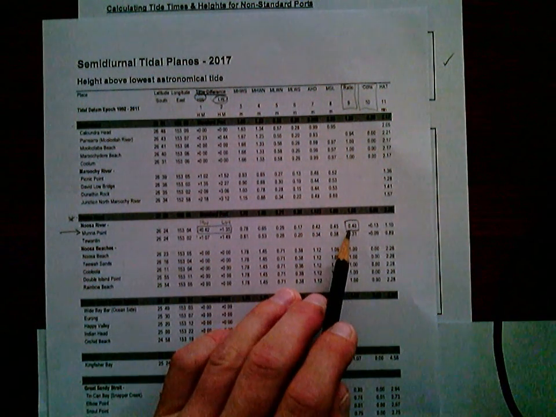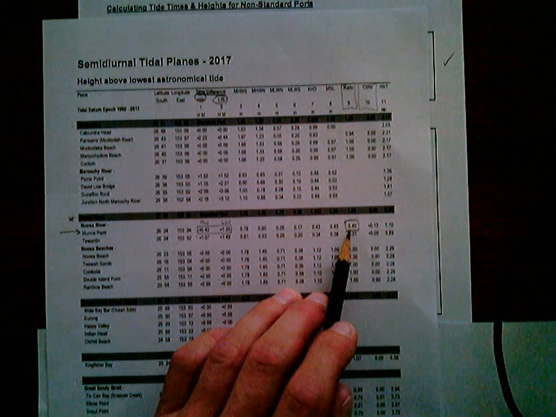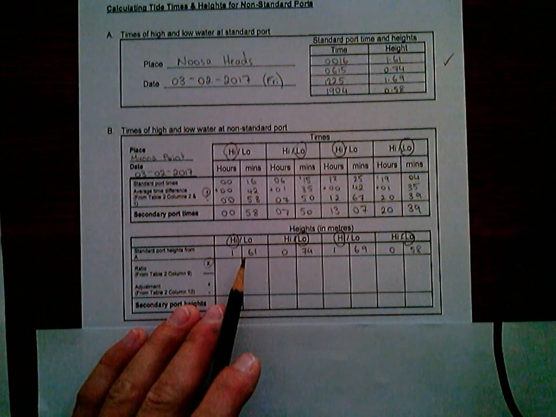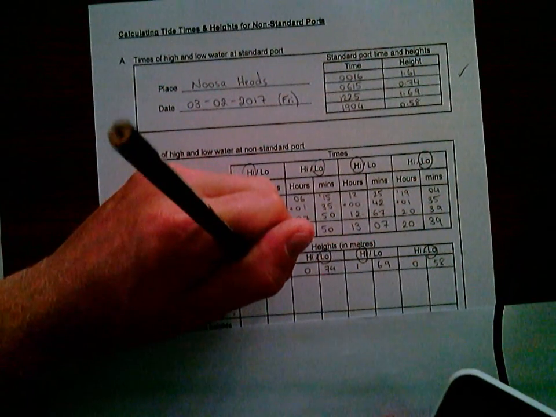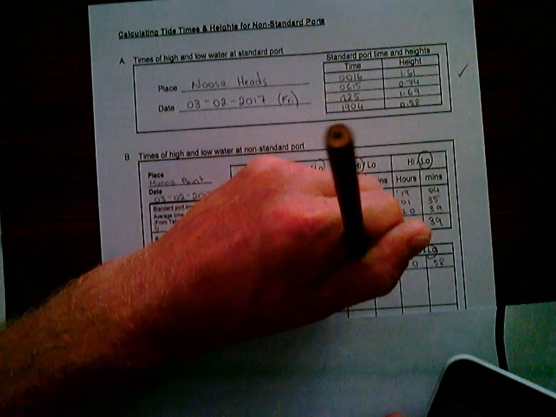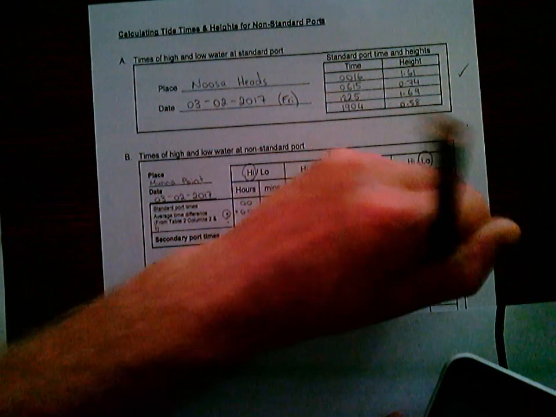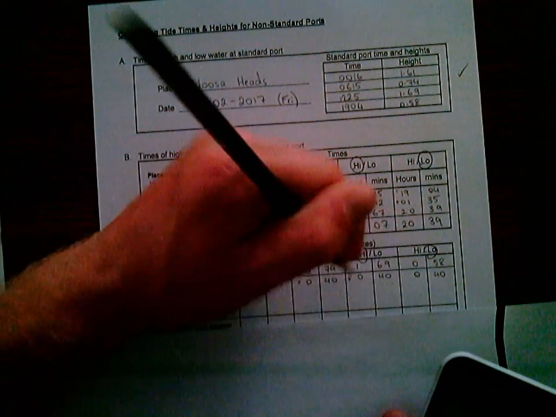Okay, this is 0.40. So what we need to do is multiply this number by all of those standard port heights. So for the ratio multiply, we simply write 0.40, 0.40, 0.40, 0.40, and to show what we're going to do, I'm going to multiply.